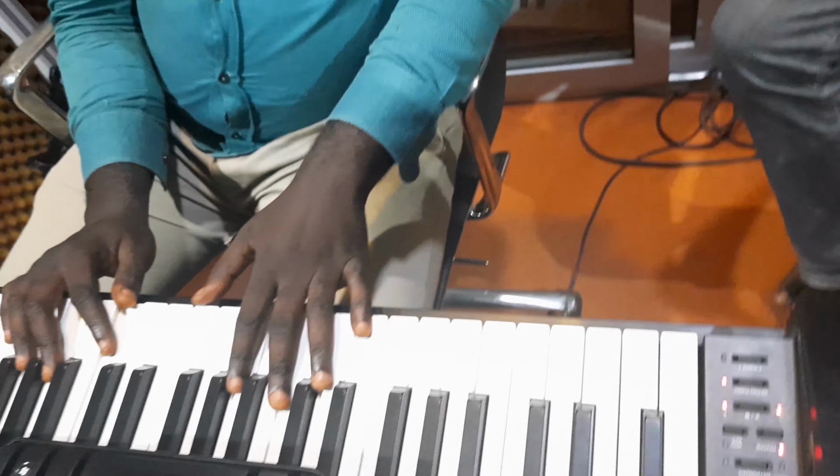This song was primarily based on the rhythmic section, not so much the harmonic contour. So we're working primarily on the rhythm section. So here we go.